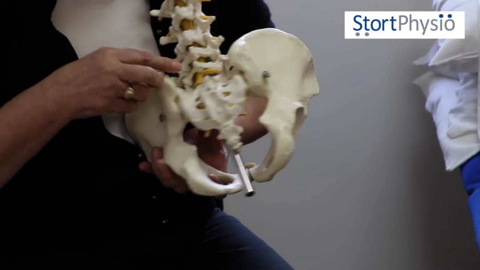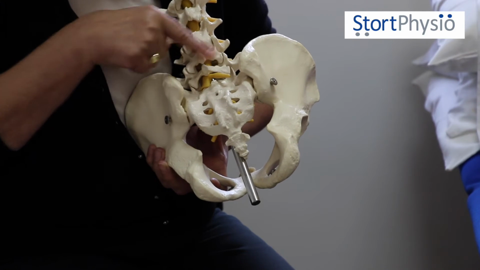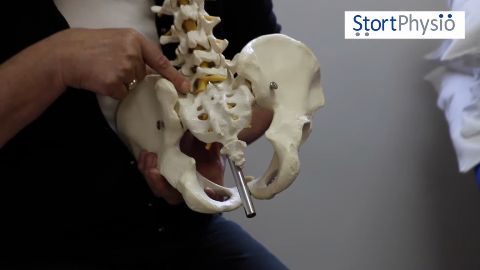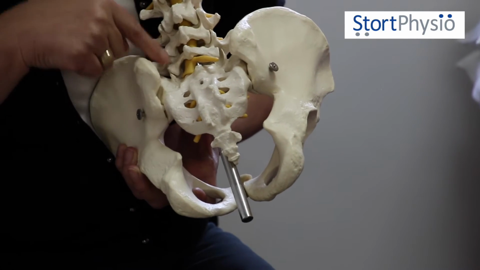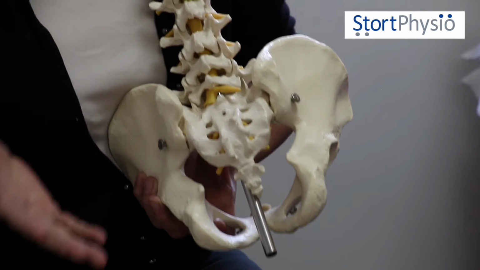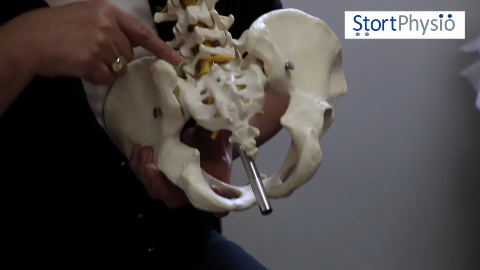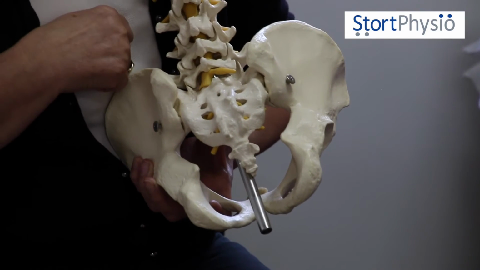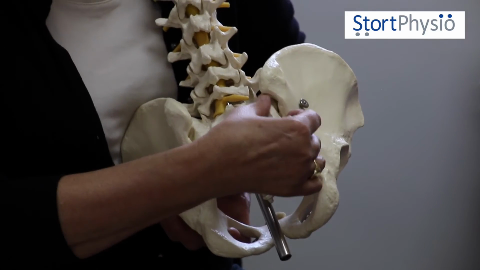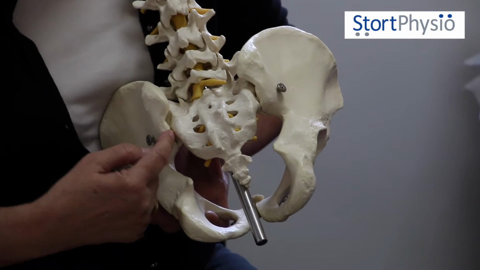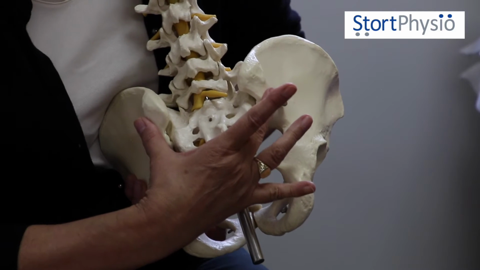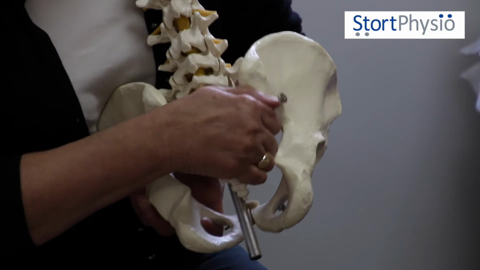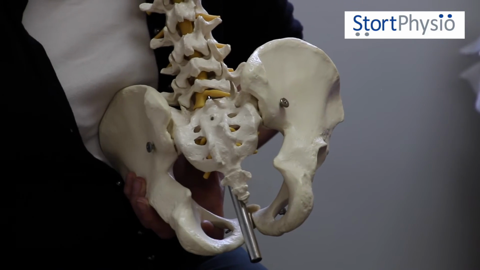What you also have are these joints on either side here called facet joints, and they are stabilizers for the spine. If you didn't have them, then the bones would literally fall off each other. So they sit on either side as stabilizers. Underneath that, you have the joints called the sacro-iliac joints, which sit between the two bones of the pelvis and this bone here, which is the sacrum.